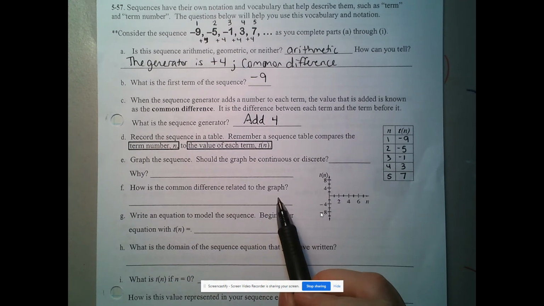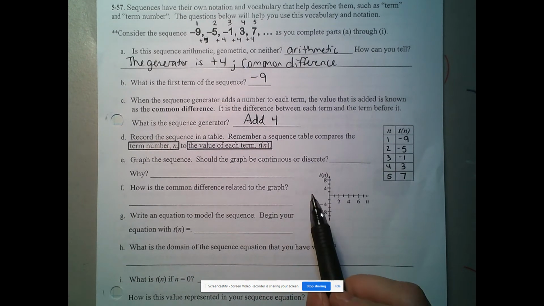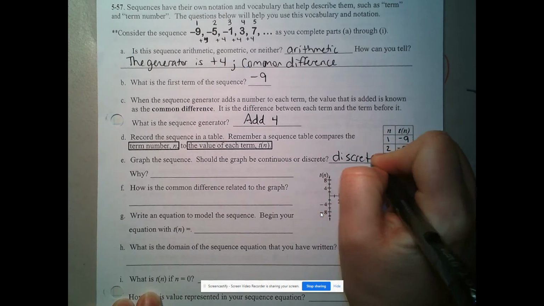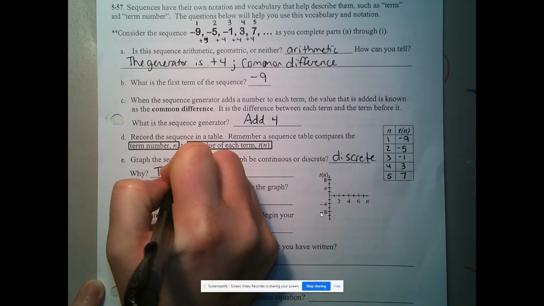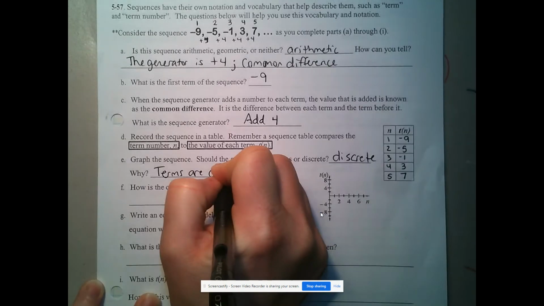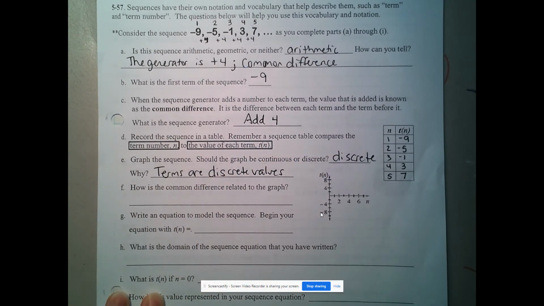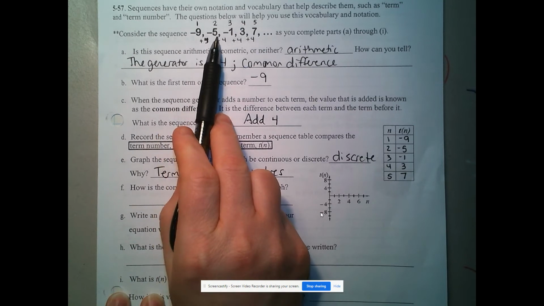Graph the sequence. Should the graph be continuous or discrete? Sequences are discrete because terms are discrete values. Okay, so this is the first, this is the second, this is the third.